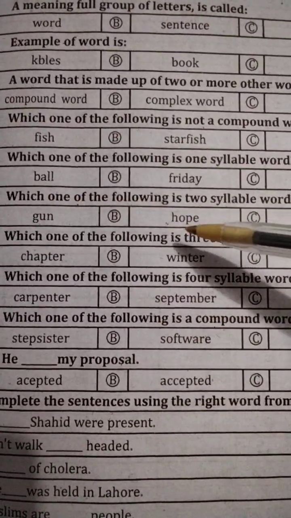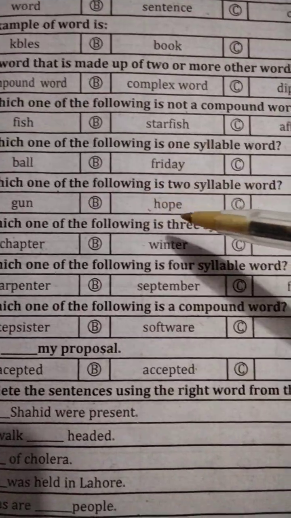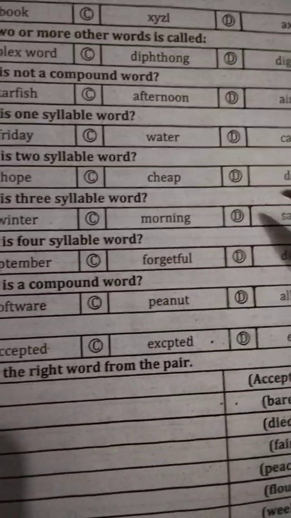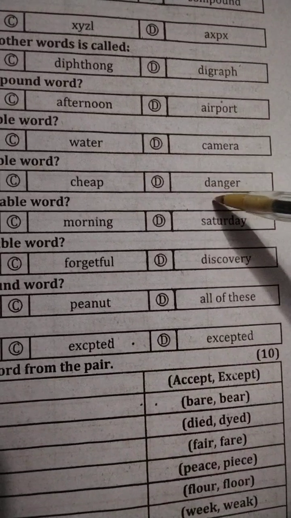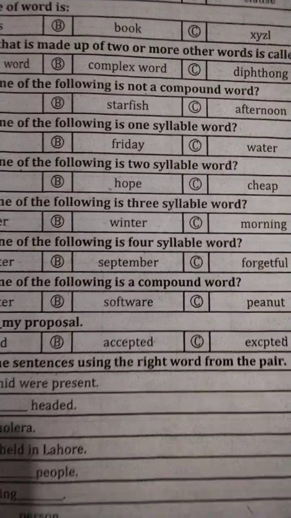Which one of the following is a two syllable word? Gun, hope, jeep, danger. Danger. Danger is a two syllable word.